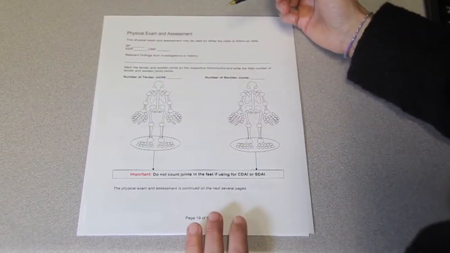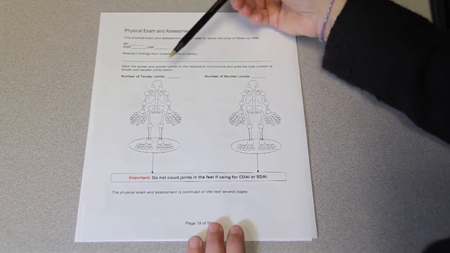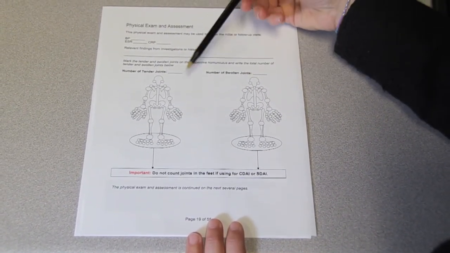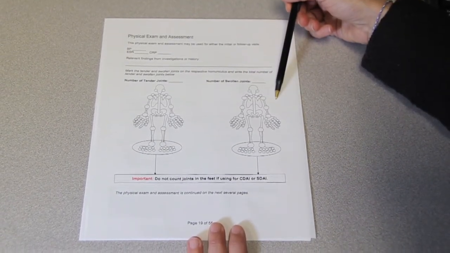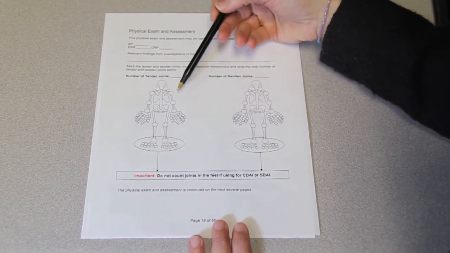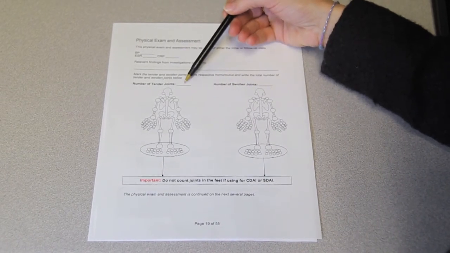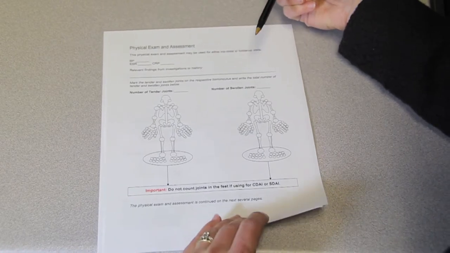To calculate the disease activity index, the first thing that we need is to have a tender joint count and a swollen joint count, which is when we count the number of tender joints and the number of swollen joints. An easy way to do this is to mark it on this homunculus, which is a picture of the body with all the joints as we examine the patient, and then add them up to have the number of tender and the number of swollen joints.